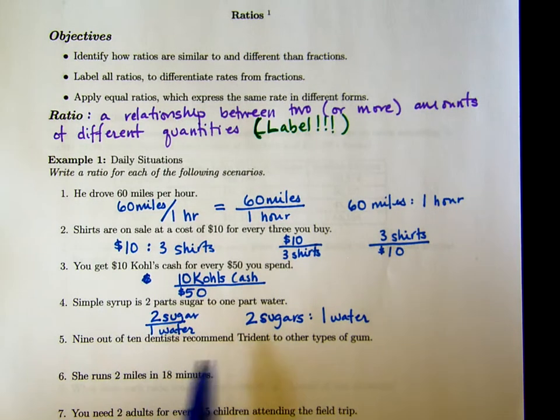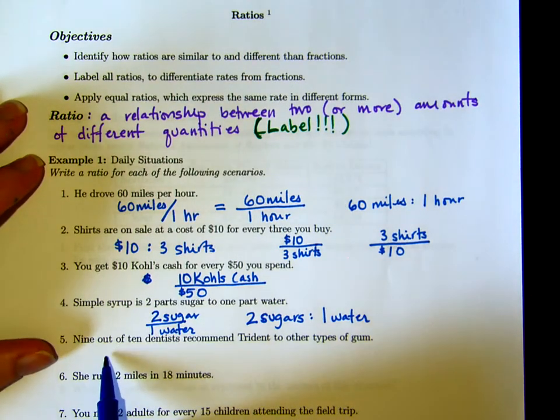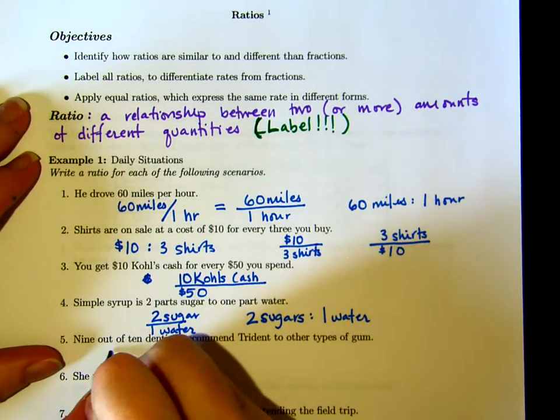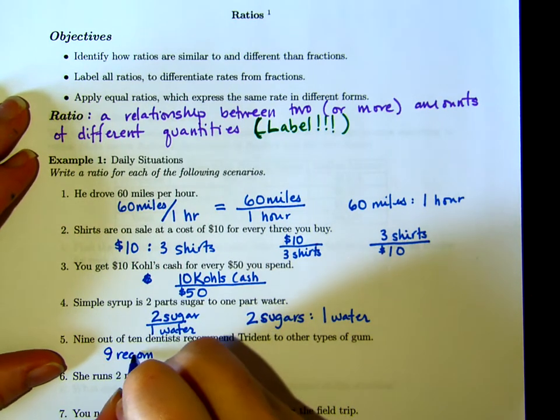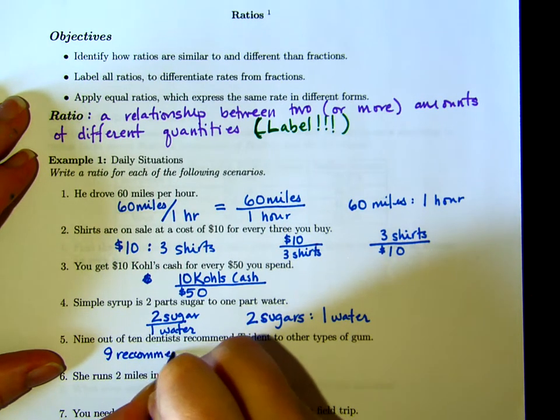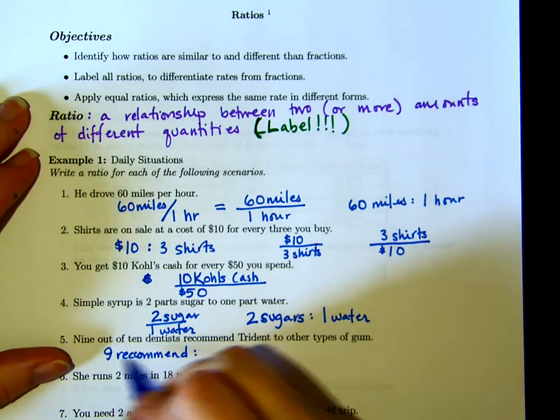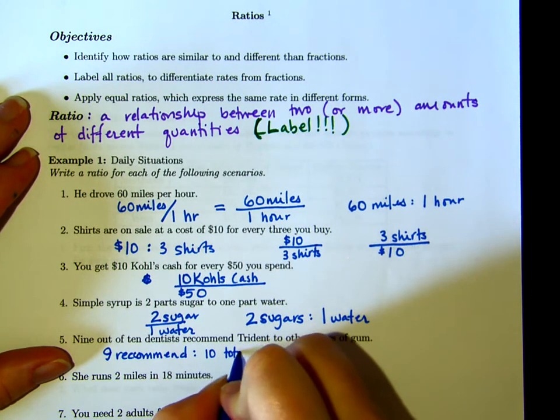9 out of 10 dentists recommend Trident to other types of gum. They did not pay me to put it in here. It's just on those commercials. Nonetheless, this is 9 dentists out of 10 dentists. So 9 recommend out of 10 total.